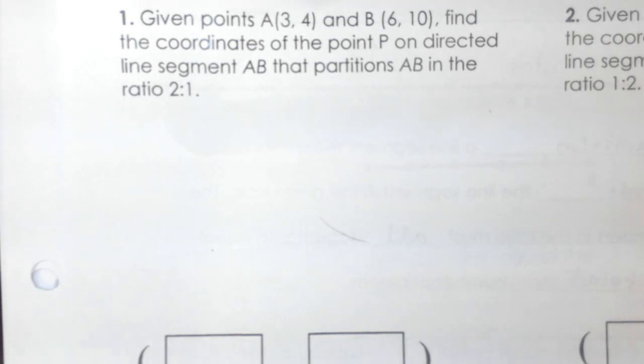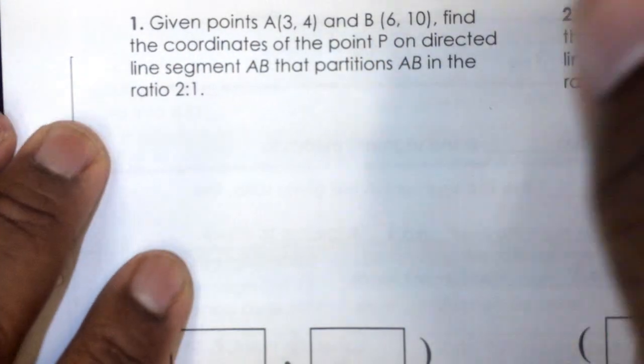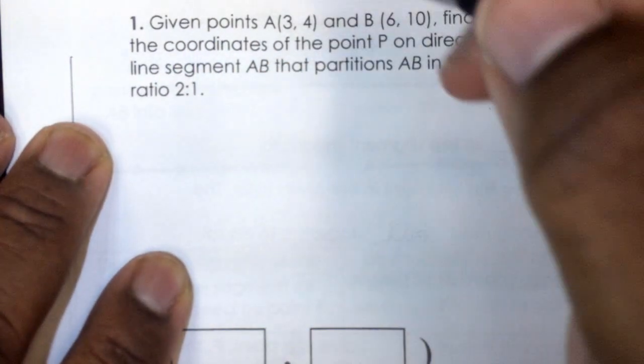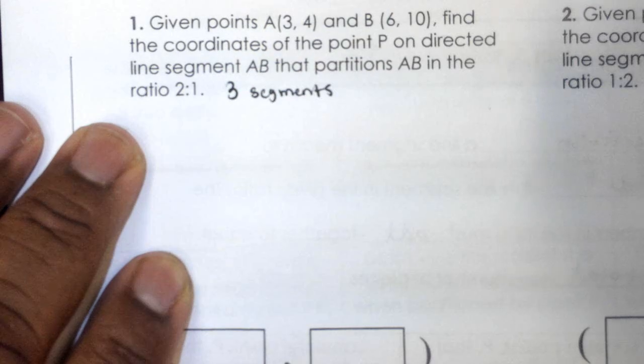That's why we're re-recording. For this, I just want you to draw a little segment so you can label and keep up with your information. The first thing, before we even draw that segment, let's get our total number of segments. It's 2 to 1. How many segments do we have in total? 3 segments. We're going to need that because that's what we're going to divide by at the end.